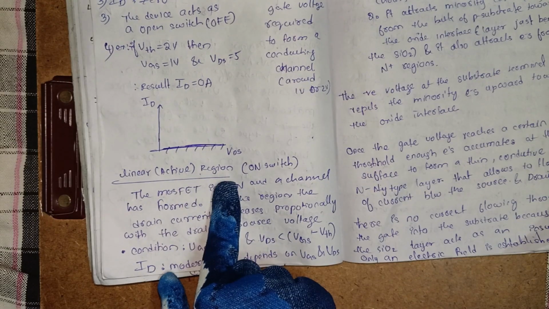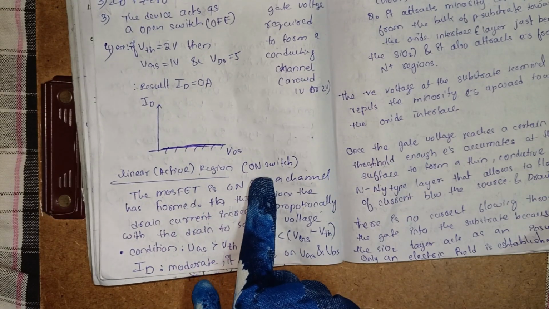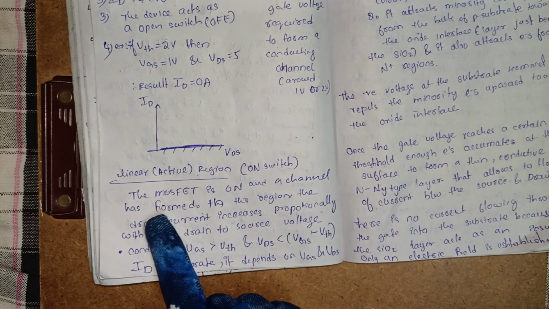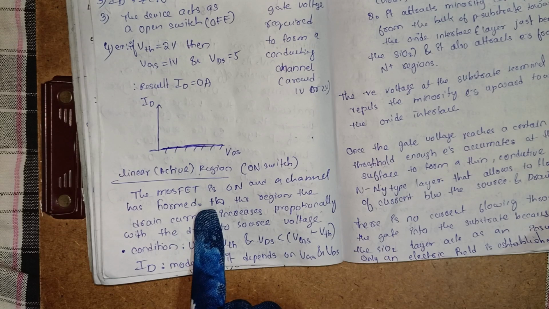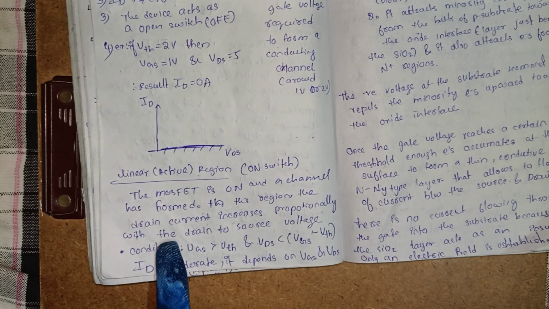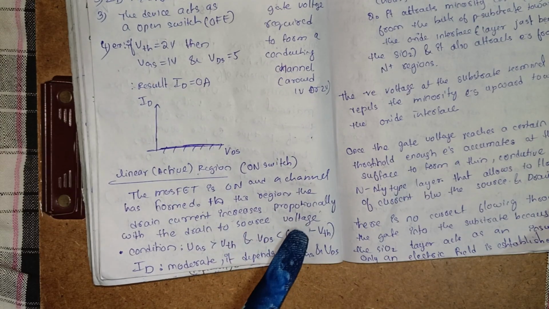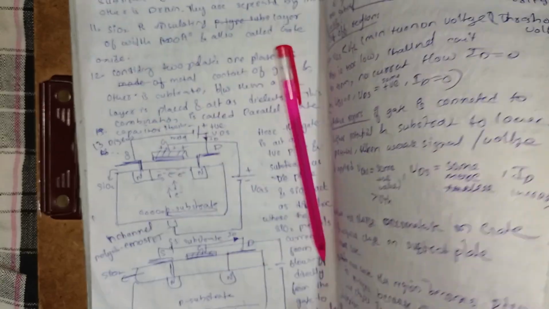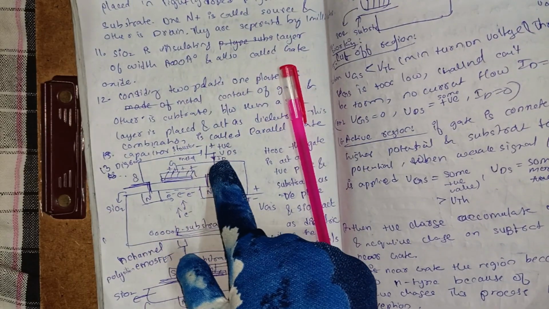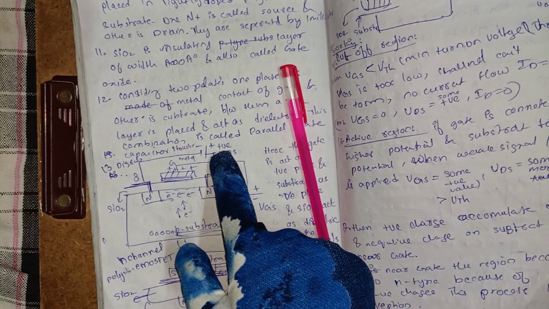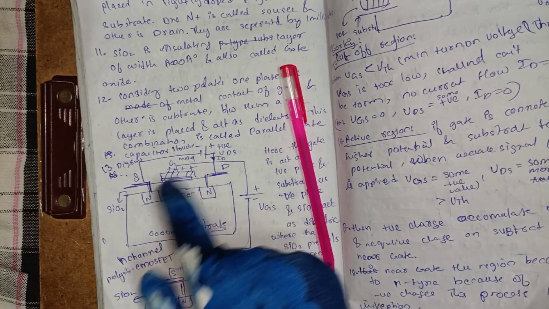Then the linear or active region. In this, the MOSFET acts as an on switch. The MOSFET is on and a channel has formed. In this region, the drain current increases proportionally with the drain to source voltage. So here is the drain current, it increases proportionally with this voltage.